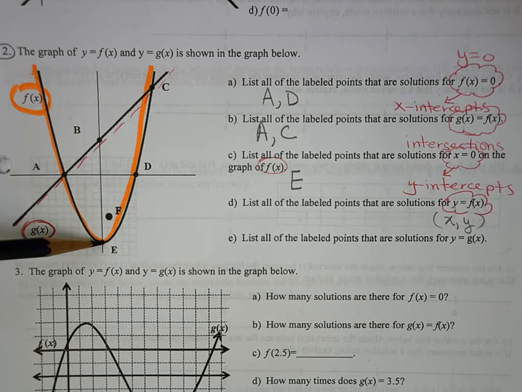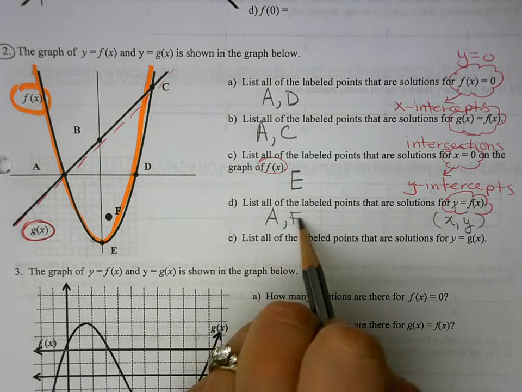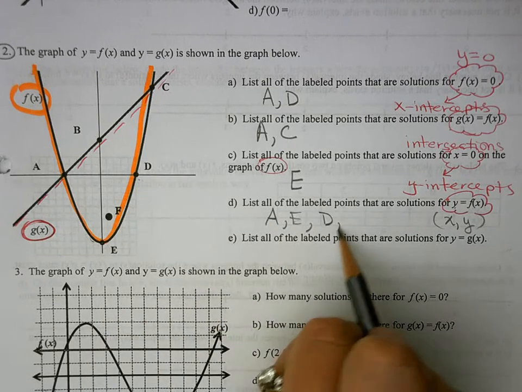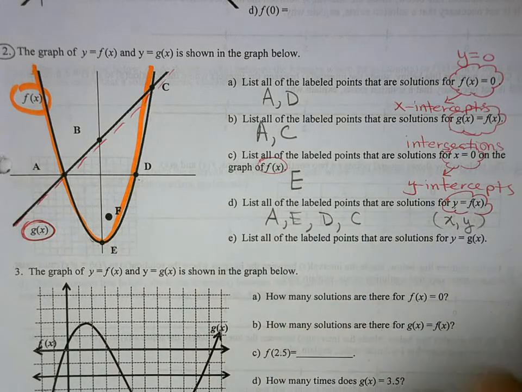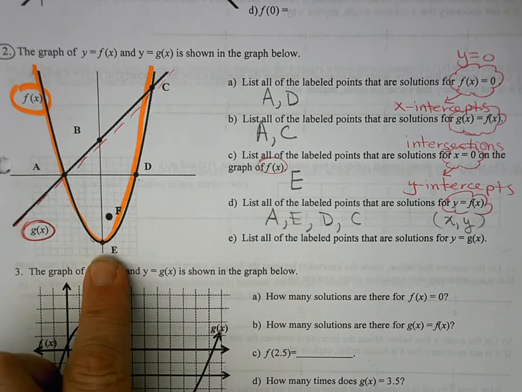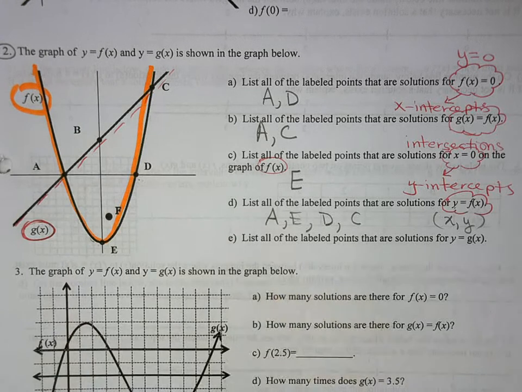So there's one at E. Oops, I just realized I skipped A. How about at A and E? So those are all marked and labeled. And then again at D, and finally at C. Again, this is confusing because a lot of students think it means only where it touches the y, but it's every point on the function.